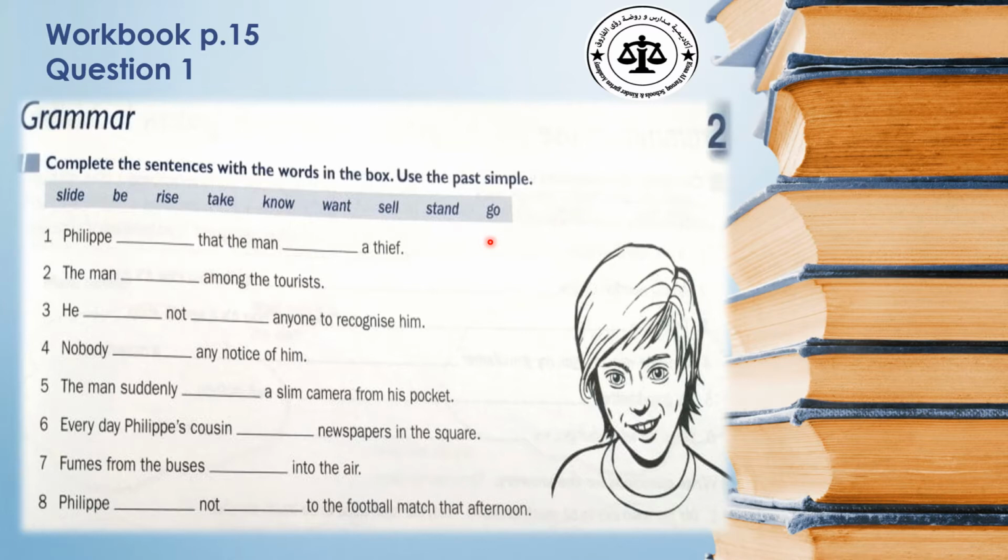And go, went. But please, my students, be careful. If we want to make a negative sentence, we have to use the infinitive verb. Yes, excellent. So we don't change the verb into verb past, because we use did not in the sentence.